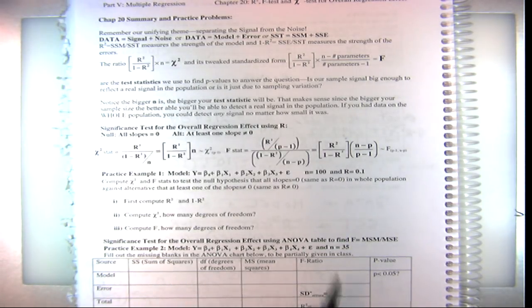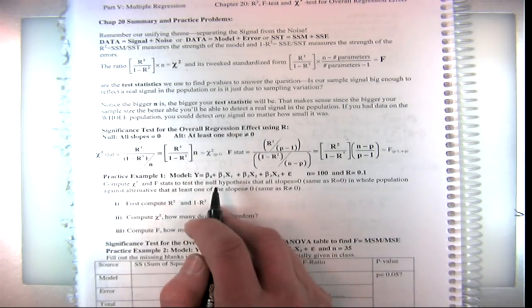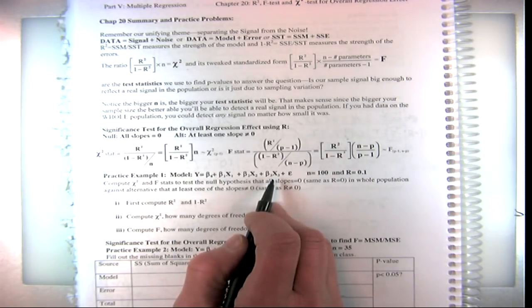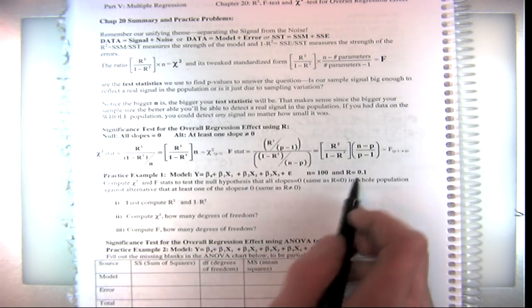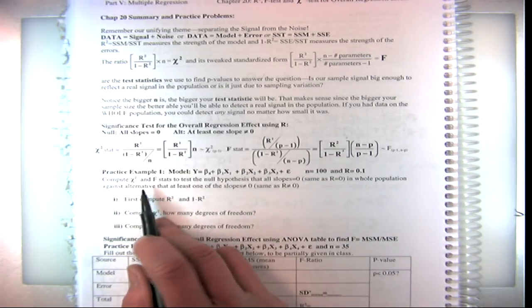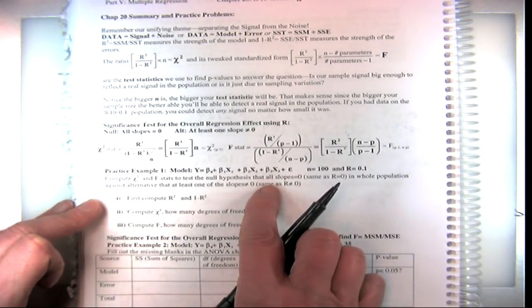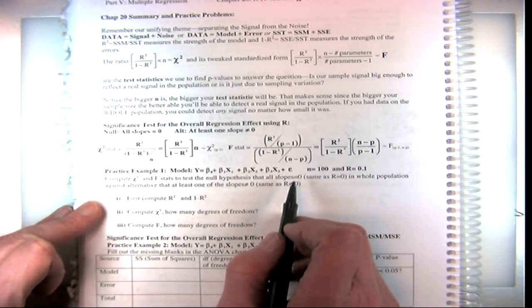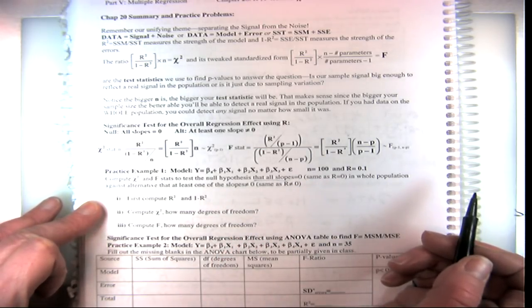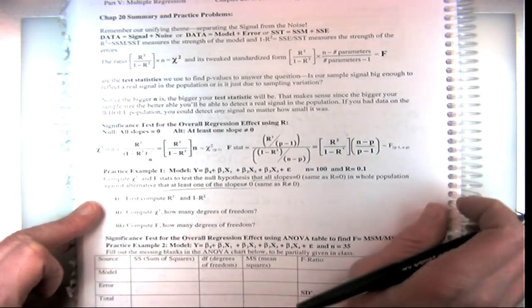It's a general multiple regression model, and you're given the R and the sample size. I'm asking you to compute the chi-square and F-stats, to test the null that all the slopes in the population are equal to 0, against the alternative that not all are, which is the same as saying at least one is not 0.